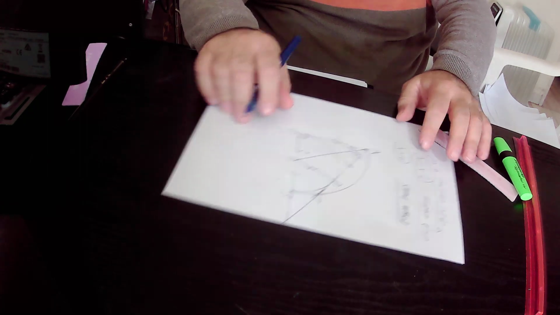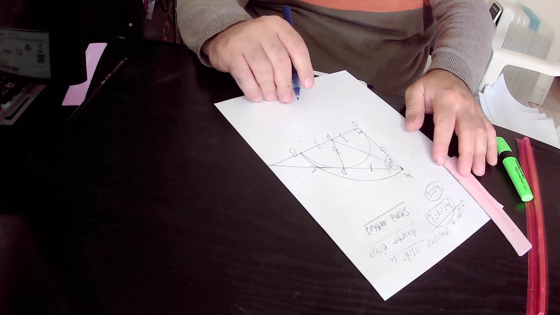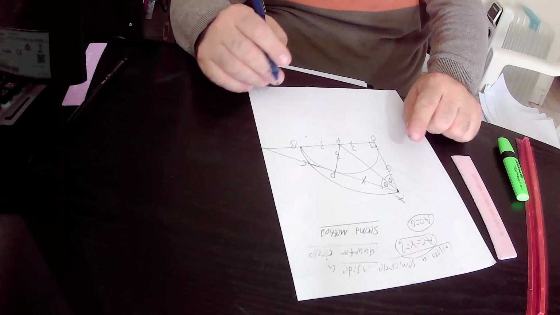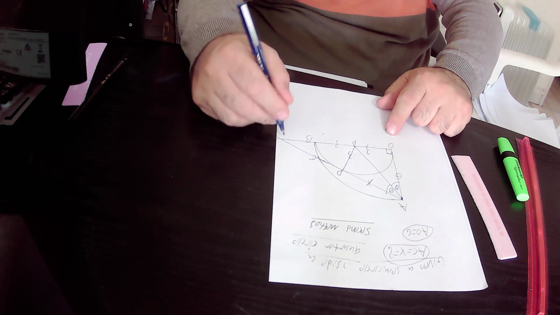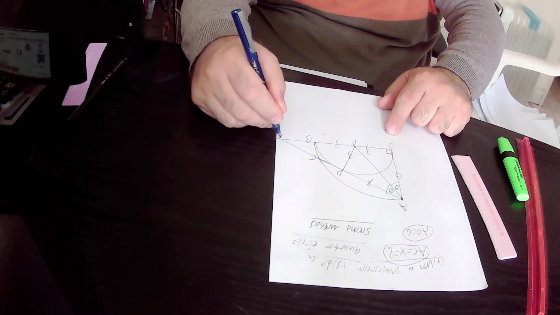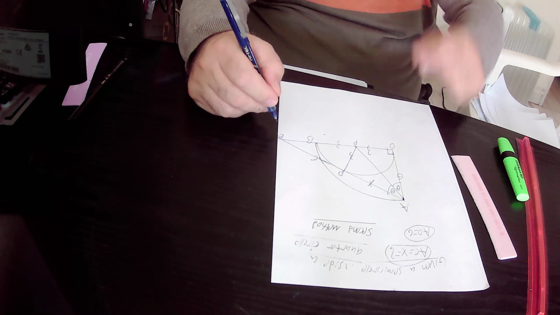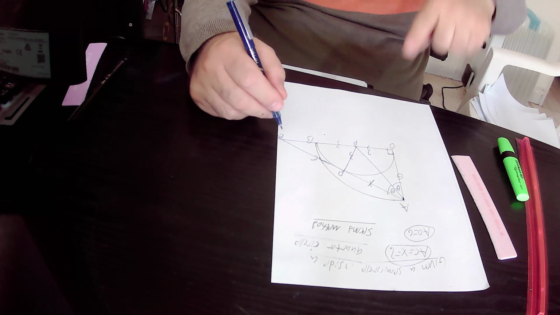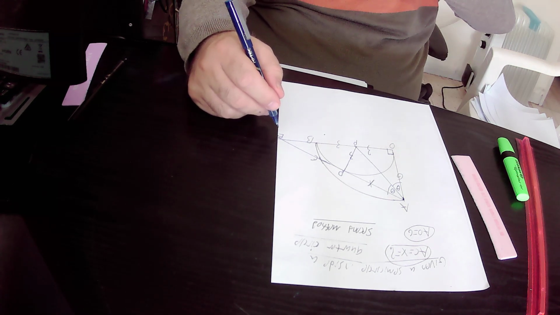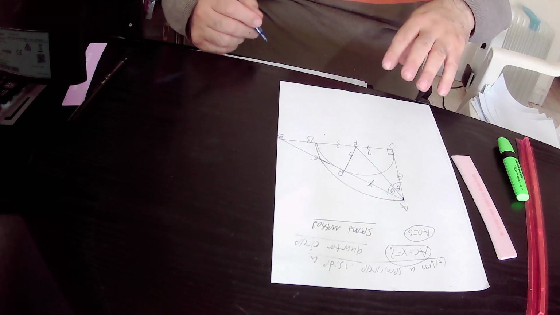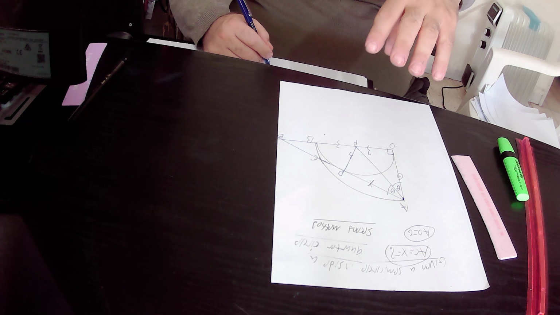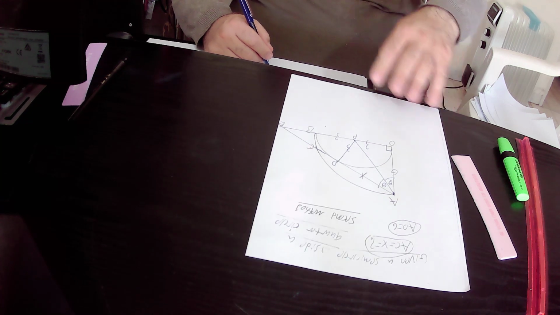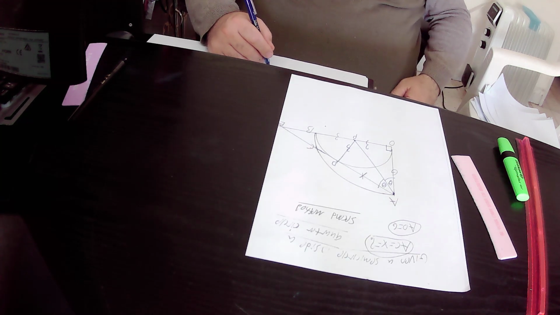We will define the intersection point between the extended line segment AC and the extended line segment OB as E. E is the intersection point between the extended OB and the extended AC. By doing this construction, we created a right triangle, triangle AOE.